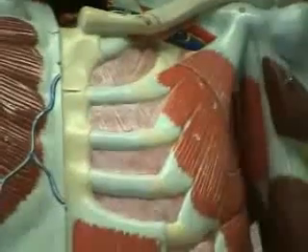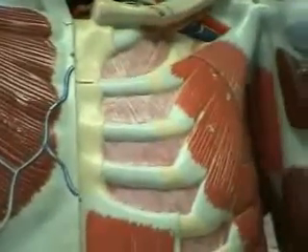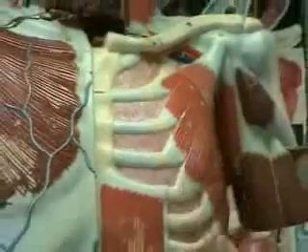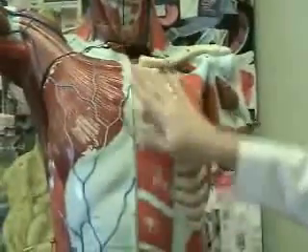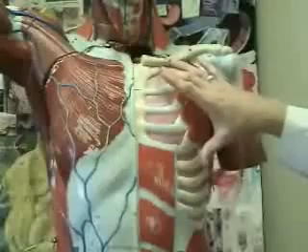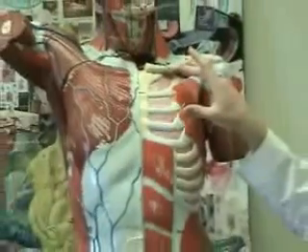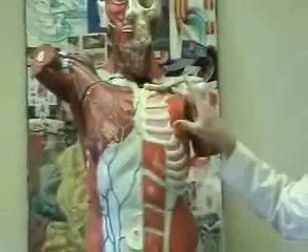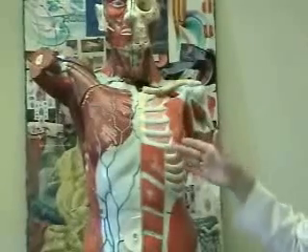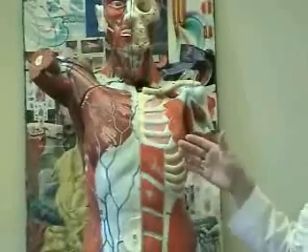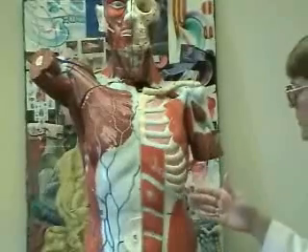The internal intercostal muscles then are deep to those, and their fiber direction is described as superomedial, or going up into the sternum and the next set of ribs. External intercostal muscles are muscles of inspiration, muscles which allow you to breathe in. The internal intercostal muscles are muscles of expiration, for breathing out.